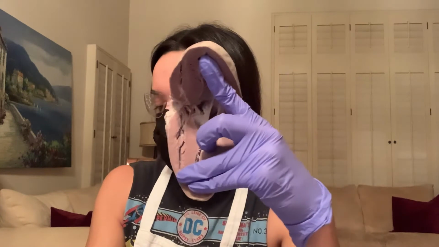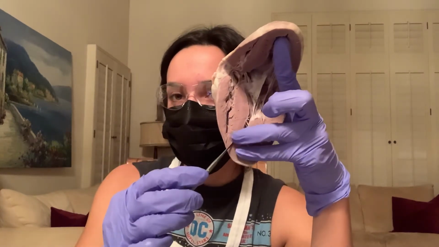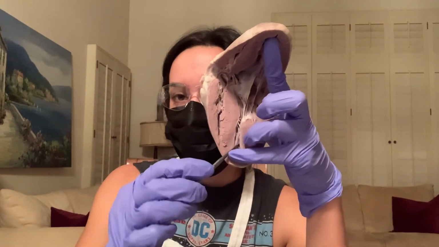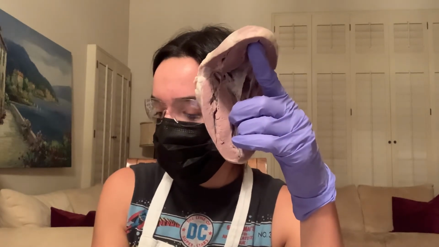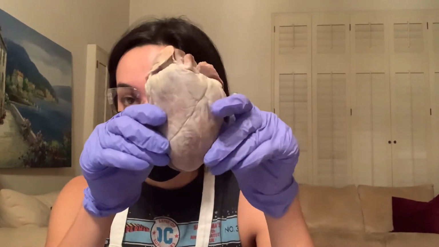I don't know if I missed anything, but I'll just repeat really quickly. This is the interventricular septum, and this is the papillary muscle. And that is it for the heart.